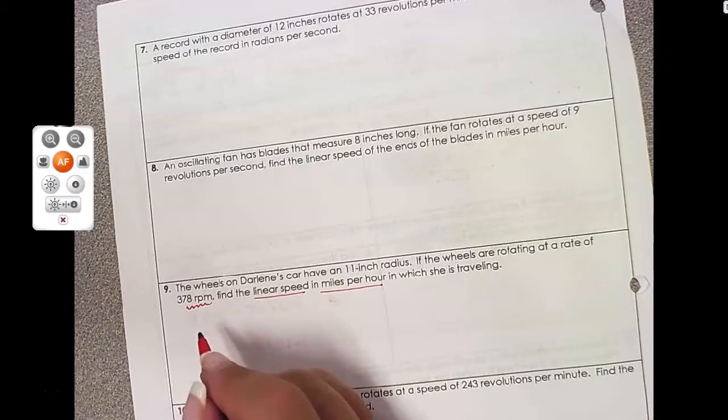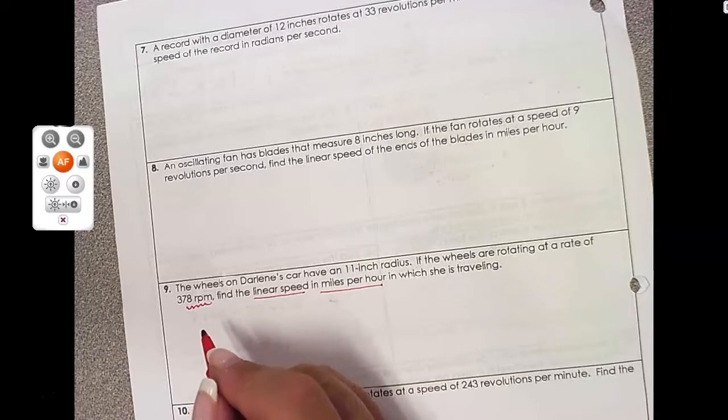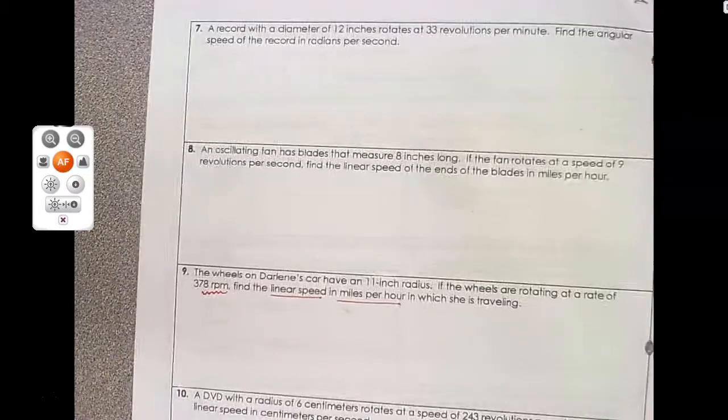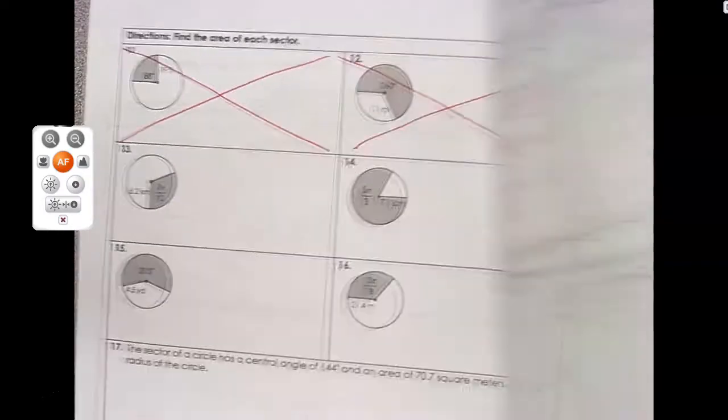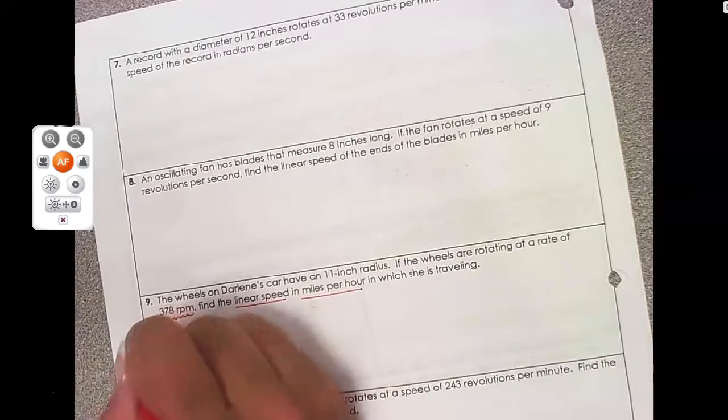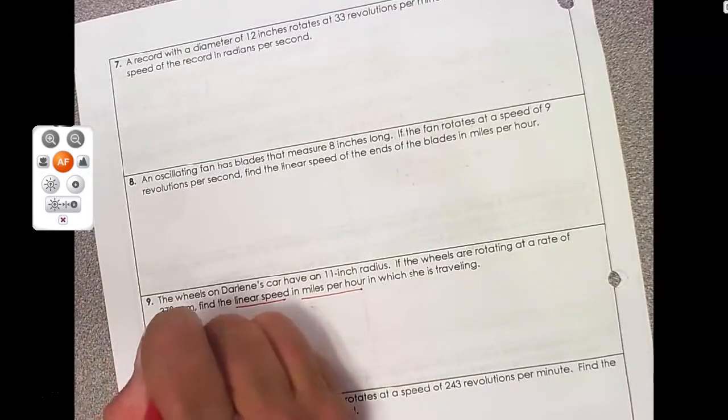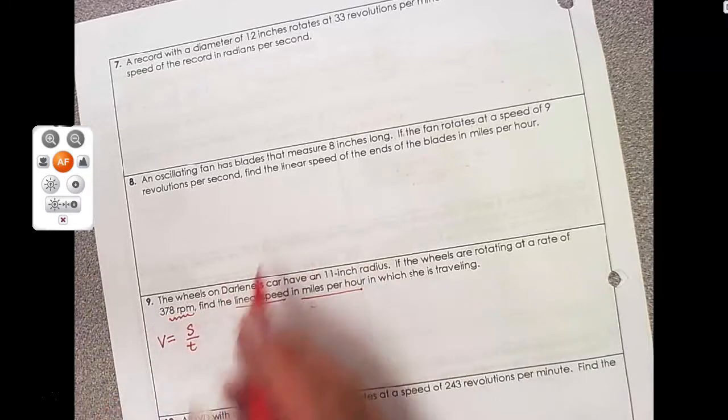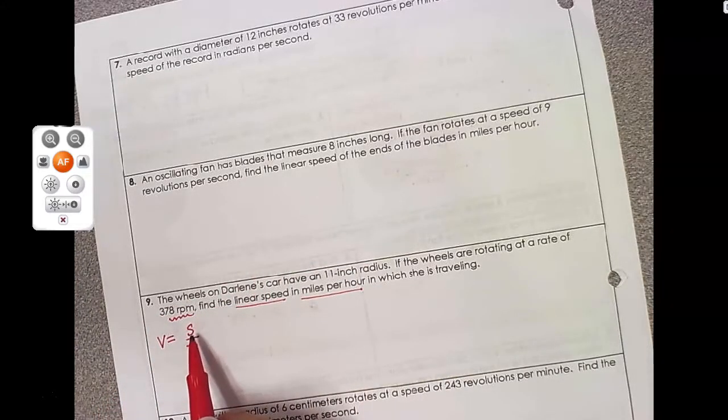We're just finding linear speed. So that is going to be the V equals S over T. And the S is the arc length.